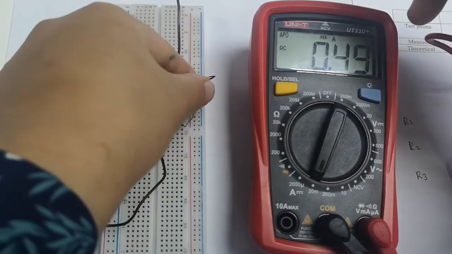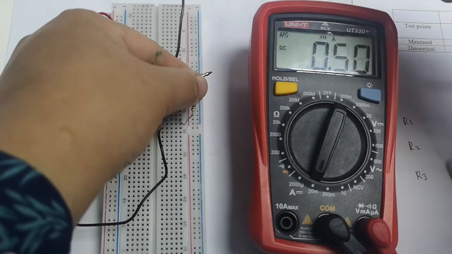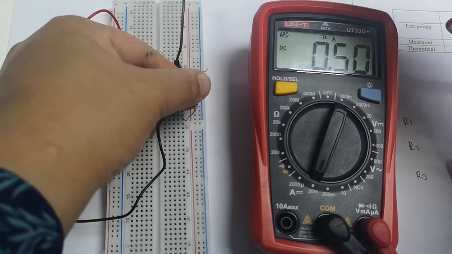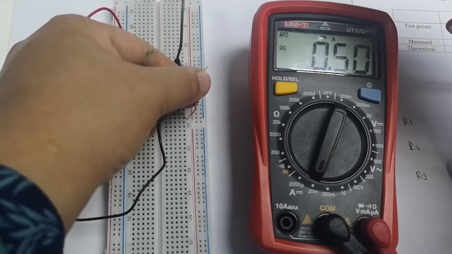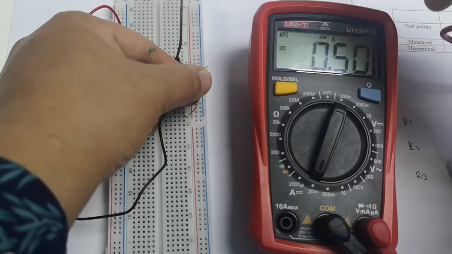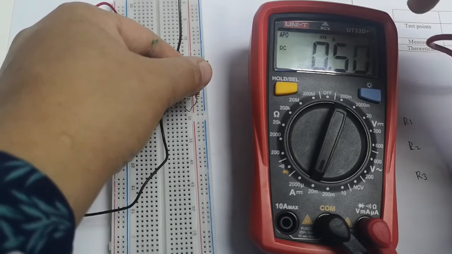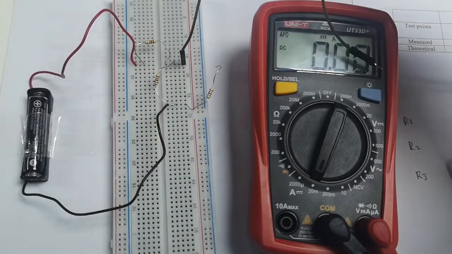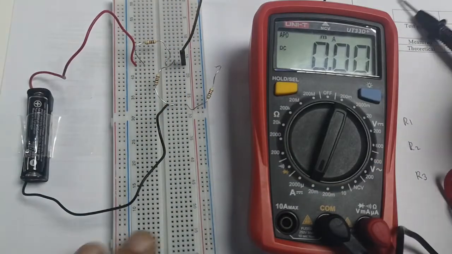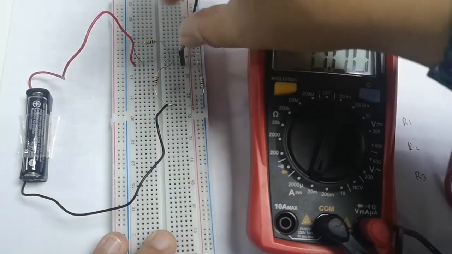So we get 0.5 milliampere as well for FG. Now we've measured the total current and partial current at AB, HI, DE, and FG. So let me put this back.